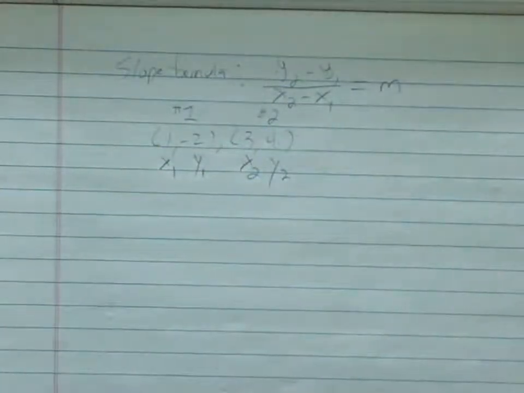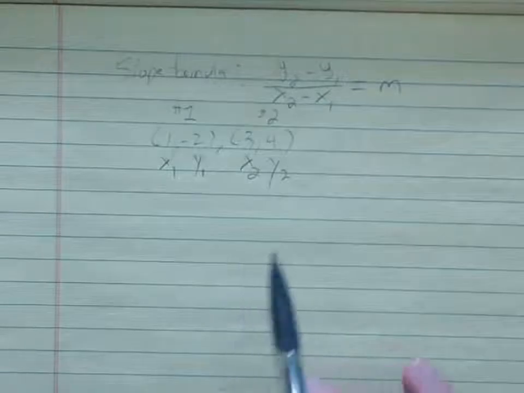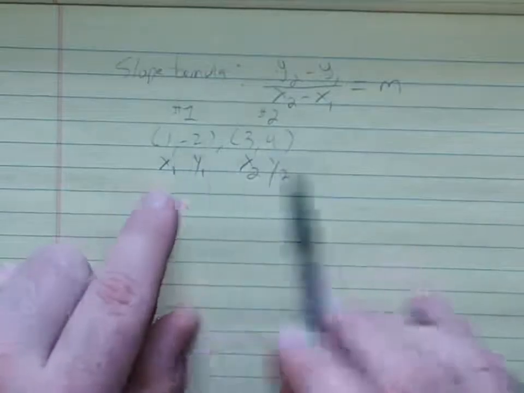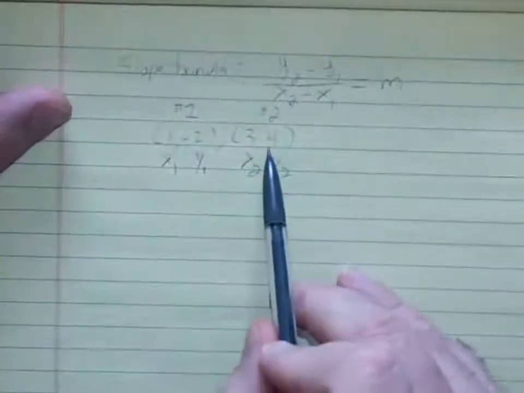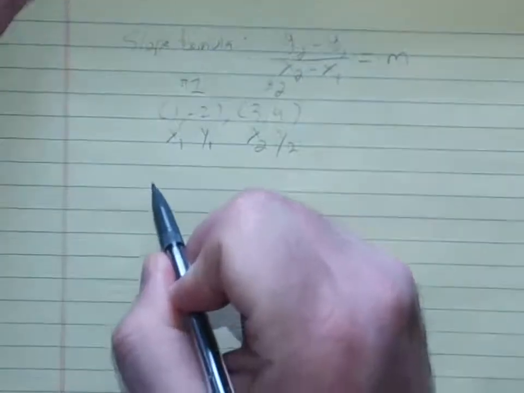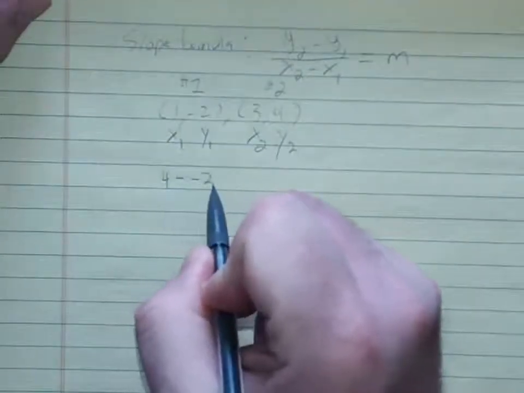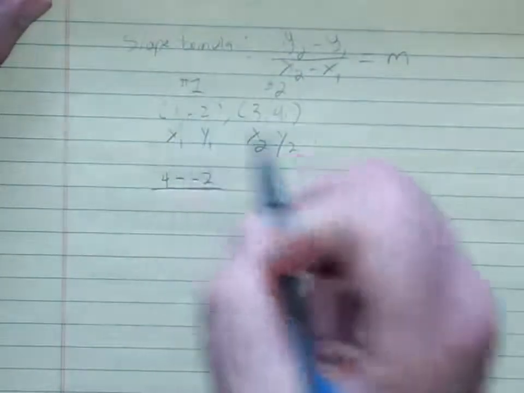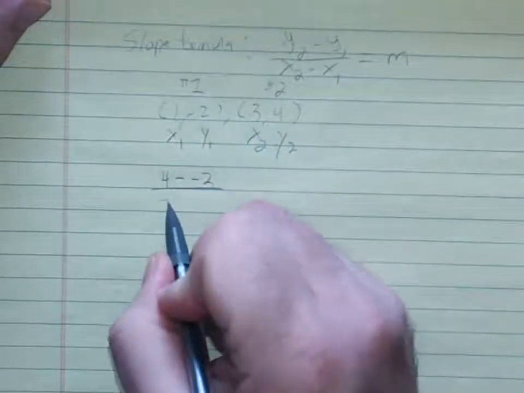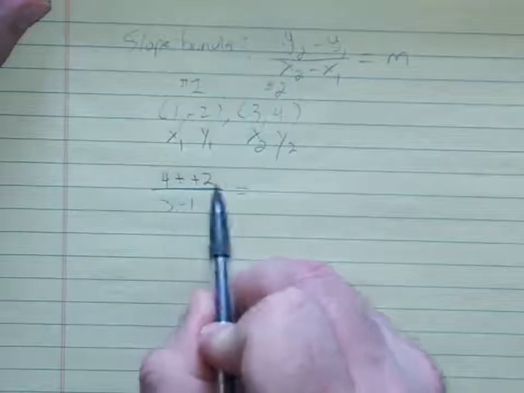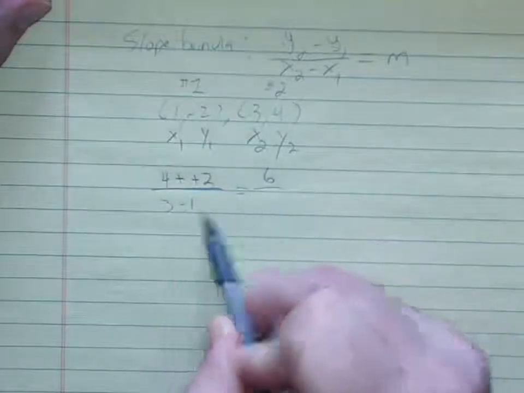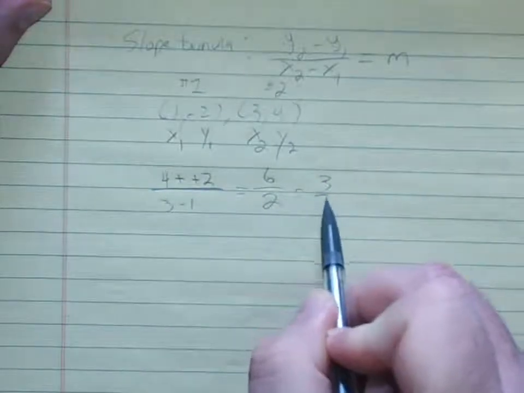If you don't want to remember the formula, that's fine. All you have to remember is that you're taking the difference between these. You're subtracting. As long as you start with the same point and end with the same point, you're fine. So you can either set this up as 4 minus -2, started here, ended here, over 3 minus 1, right? Two negatives make a positive, so this becomes 4 plus 2, which is 6. 3 minus 1 is 2, and that reduces to 3 over 1.